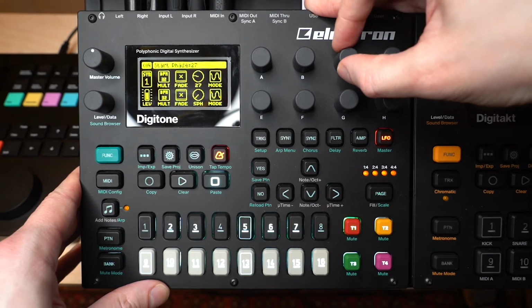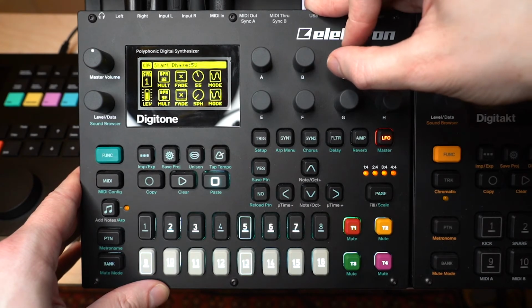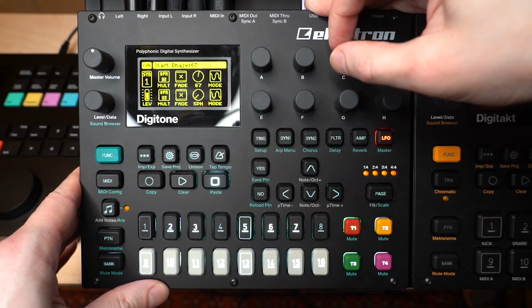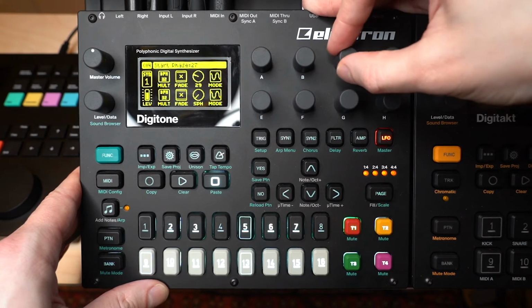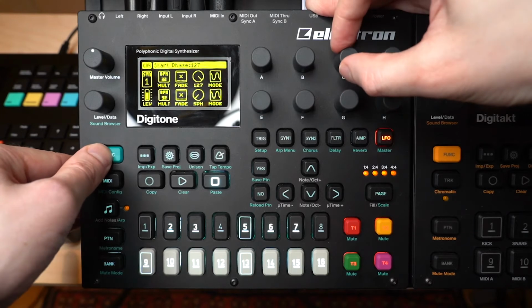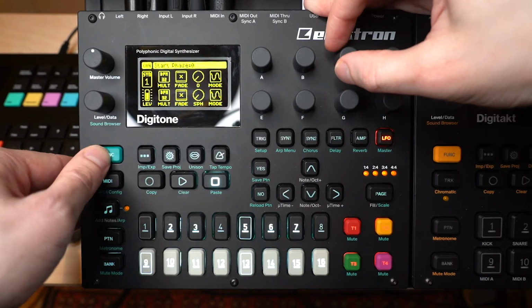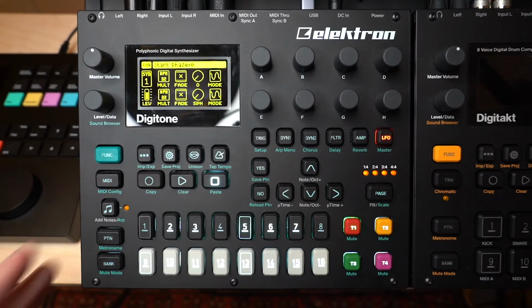Phase refers to when in the wave the LFO will kick in, when in the cycle. So you can kick it to the middle of the cycle, you could kick it to the end, and then of course you can have it at the beginning.